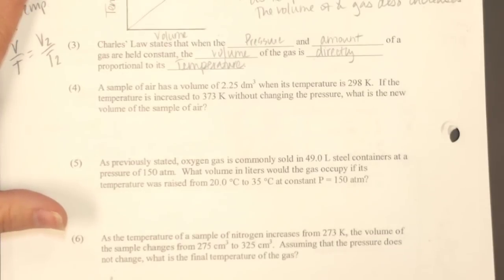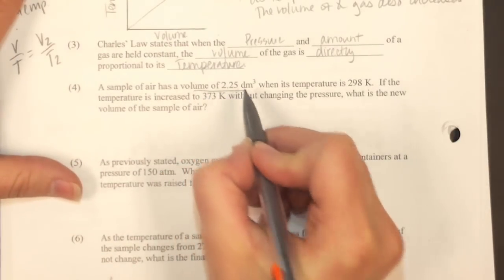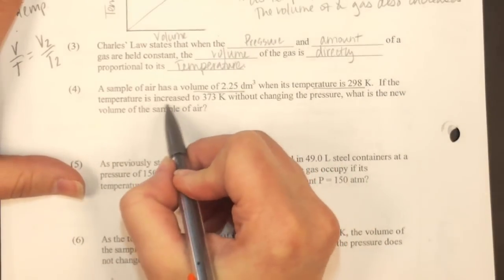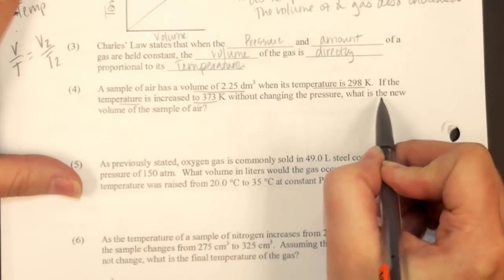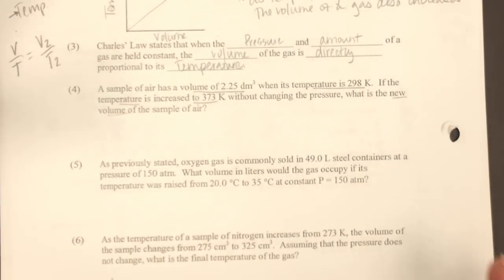A sample of air has a volume of 2.25 decimeters cubed when its temperature is 298 degrees Kelvin. If the temperature is increased to 373 degrees Kelvin without changing the pressure, what is the new volume? So they gave me a volume and a temperature, and we have a new temperature, and they want me to say what's the new volume. So this is just an application of Charles's law.